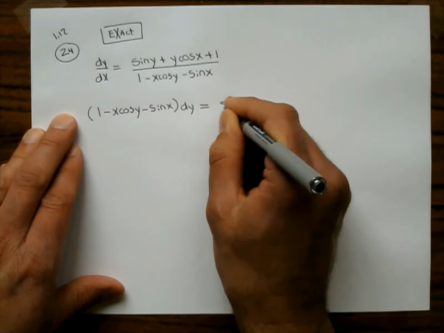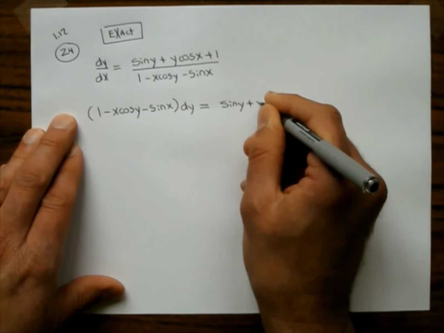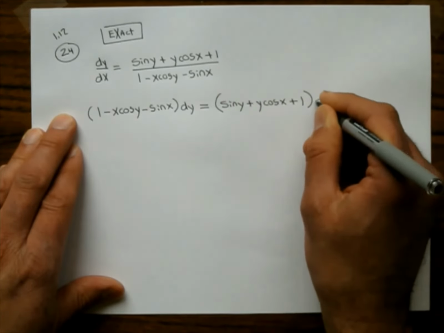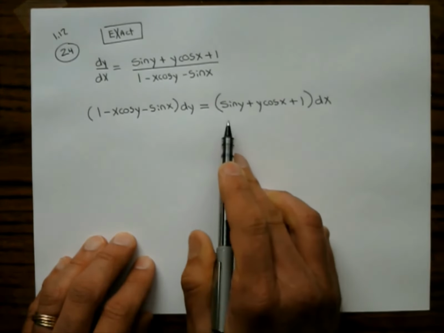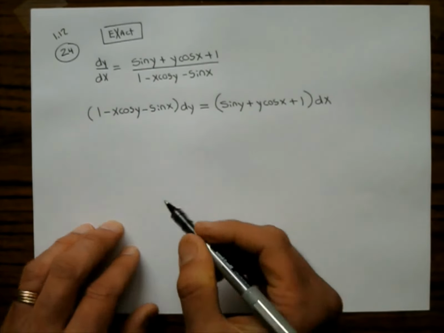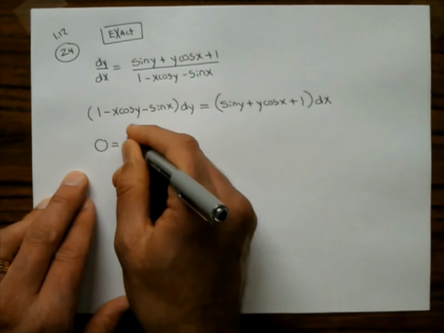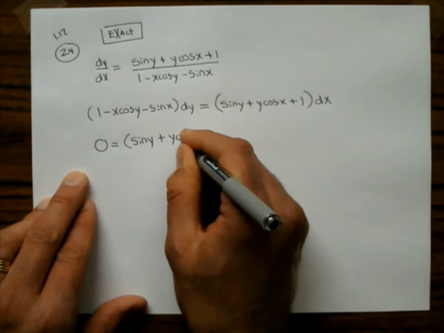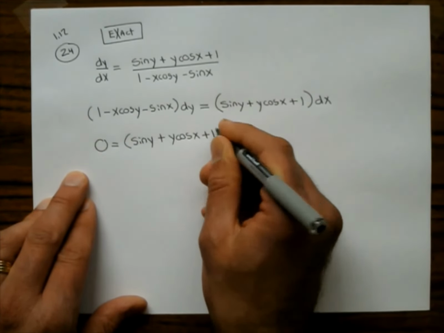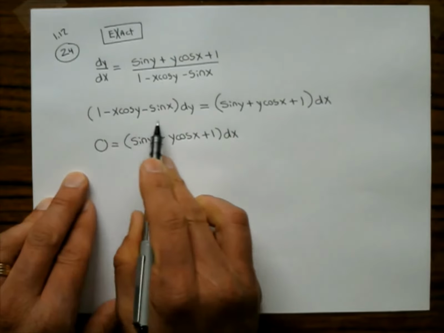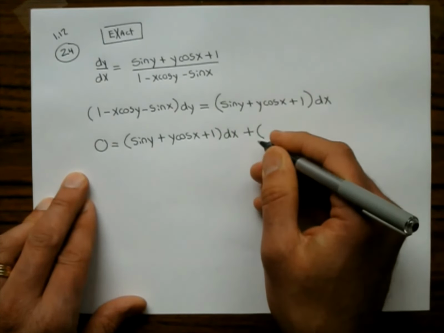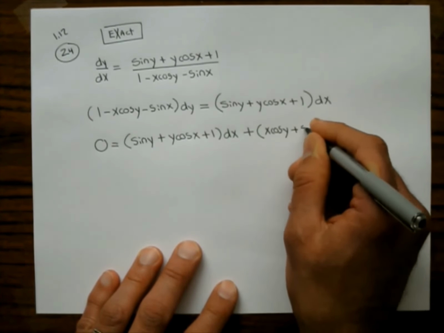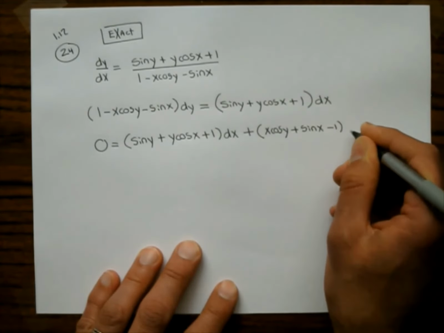This equals sine y plus y cosine x plus 1, times dx. Okay, I'm going to go ahead and put everything on the right-hand side of the equation. So a lot of writing here, and then I'm going to subtract that. So I'm going to write it out a little differently. I'm going to write it as the x cosine y is now positive, and so is the sine of x, and then minus 1 dy.